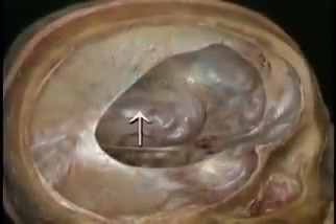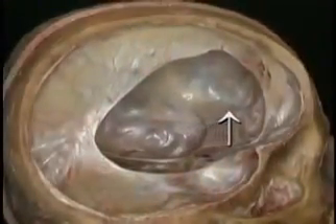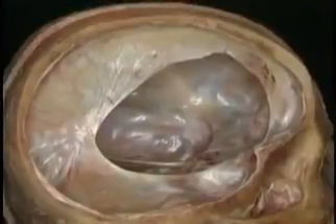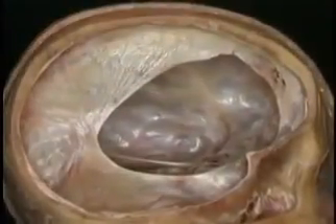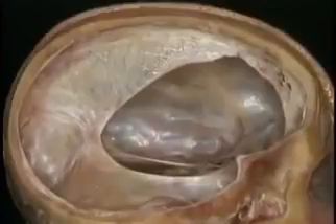Now we'll move on to look at the layers of tissue that give the brain a protective covering and maintain its special fluid environment. These three layers, the dura, the arachnoid, and the pia, are collectively called the meninges. We've already taken an inside look at the outer layer, the dura. To see the two inner layers, the pia and the arachnoid, we need to add the brain itself to the picture.